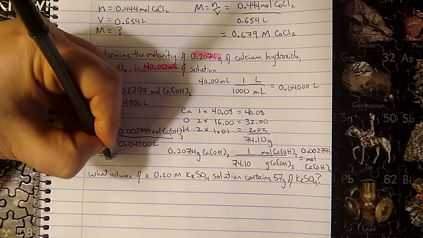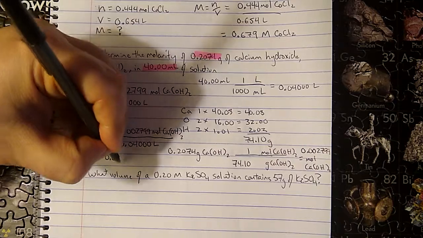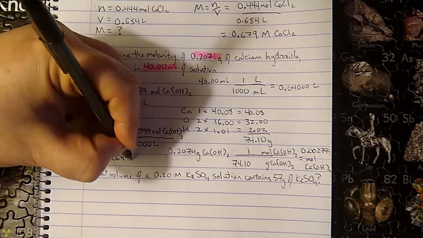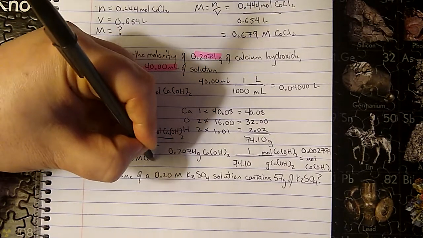To get my concentration of 0.06998 molar calcium hydroxide.